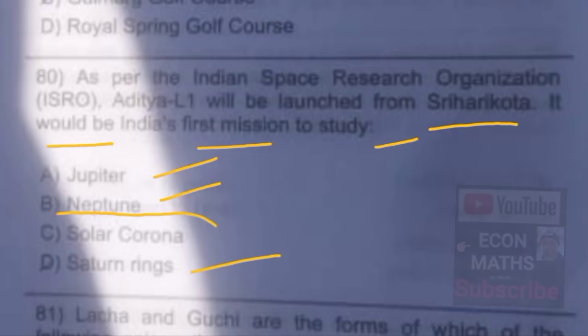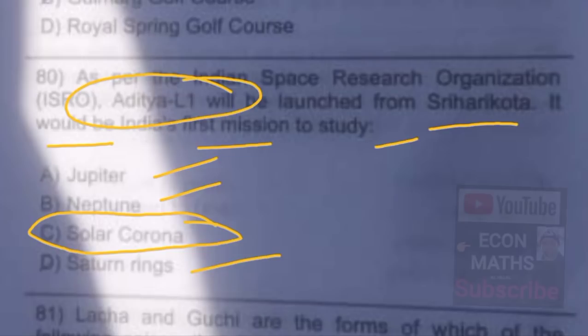Next question is, as per the Indian Space Research Organization ISRO, Aditya L1 will be launched from Sriharikota. It would be India's first mission to study. The options are Jupiter, Neptune, solar corona, or Saturn rings. The correct option is the solar corona. It is the mission to the sun. That is Aditya L1.